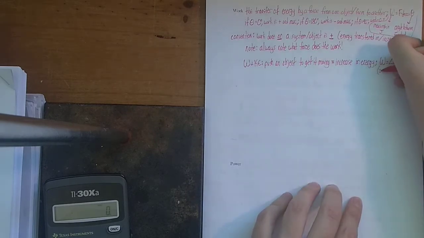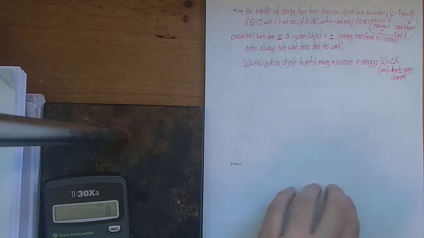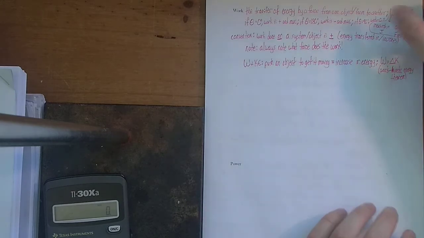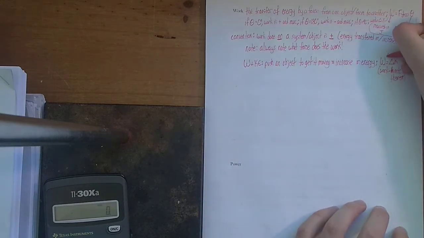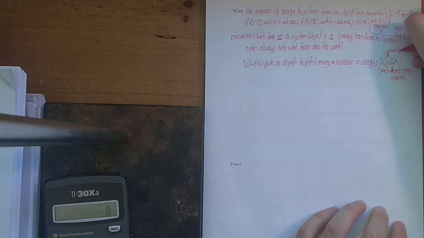In other words, work equals delta K. And this has a name, the work kinetic energy theorem. And I guess I'll just say that this is the work done, I'm going to put W_A for work done by applied force, assuming that it's your applied force to get it moving.